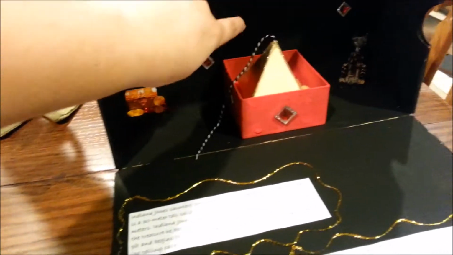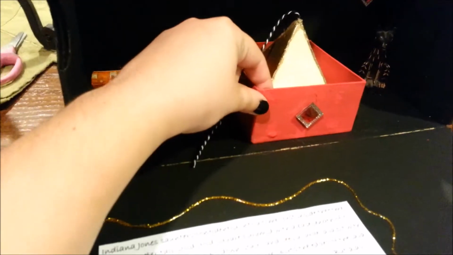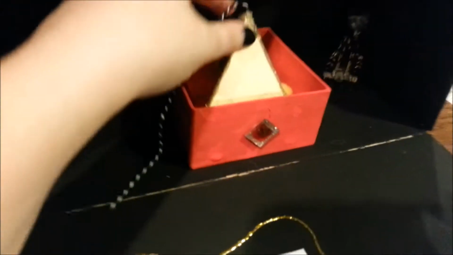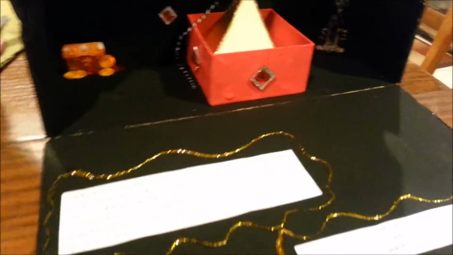And the box we got from Joann Fabrics, and we painted it red to represent the lava pit. And there are fuzz balls in there to represent the lava. And then we've got some other decorations in here to make it look like a tomb.